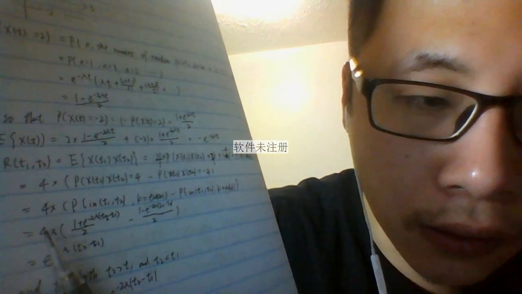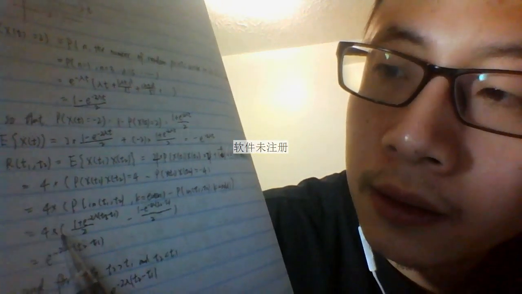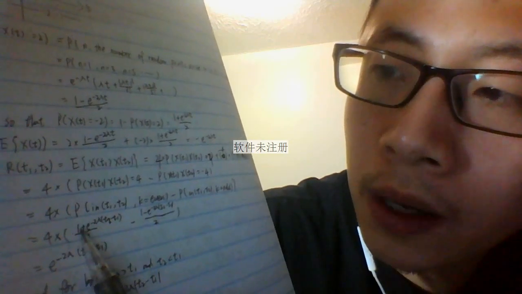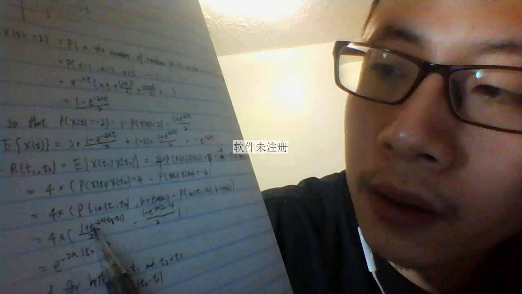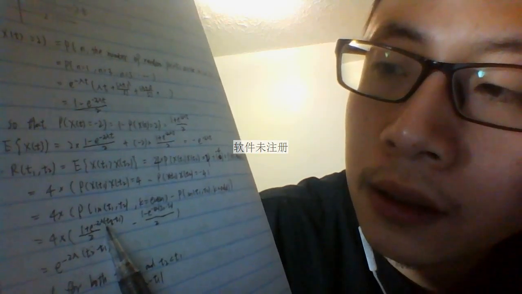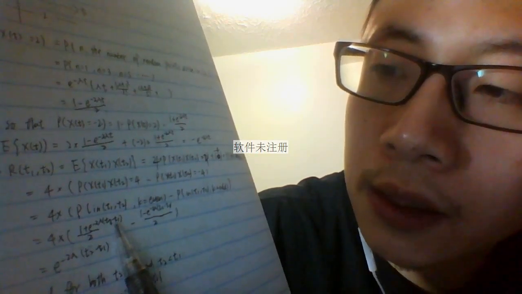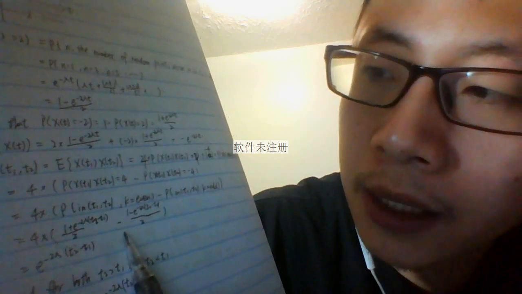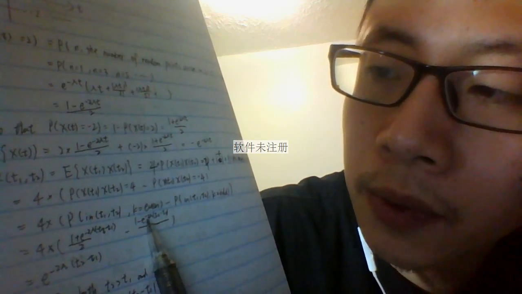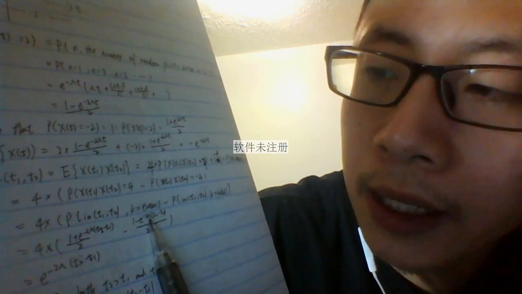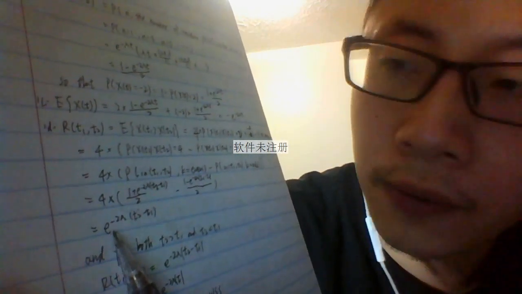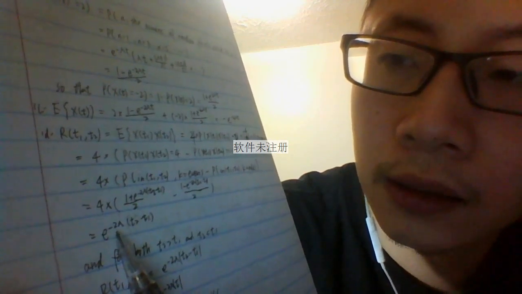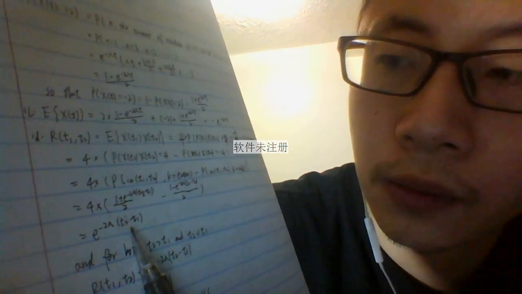And this is equal to 4 multiplied by 1 plus e to the power of minus 2 lambda (t2 minus t1) over 2, minus 1 minus e to the power of minus 2 lambda (t2 minus t1) over 2, and it is finally equal to e to the power of minus 2 lambda (t2 minus t1).